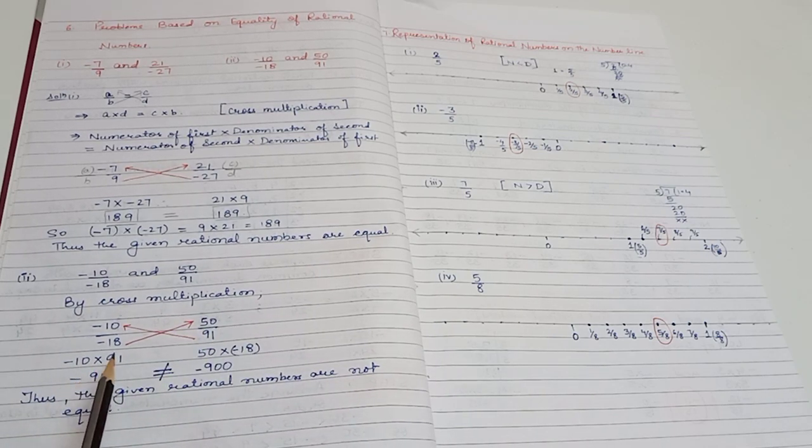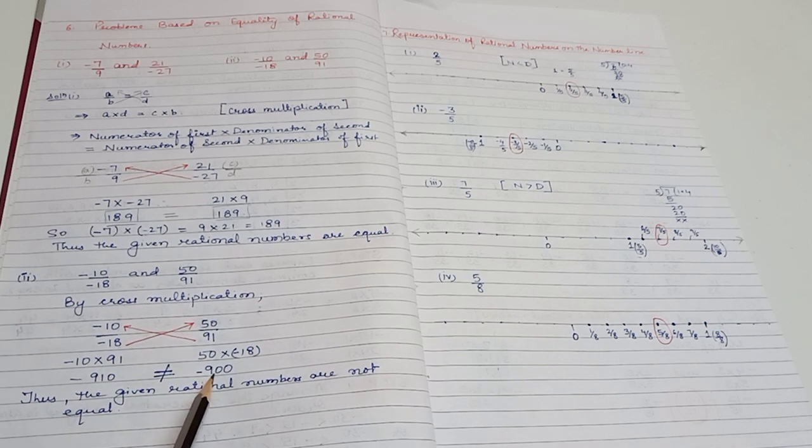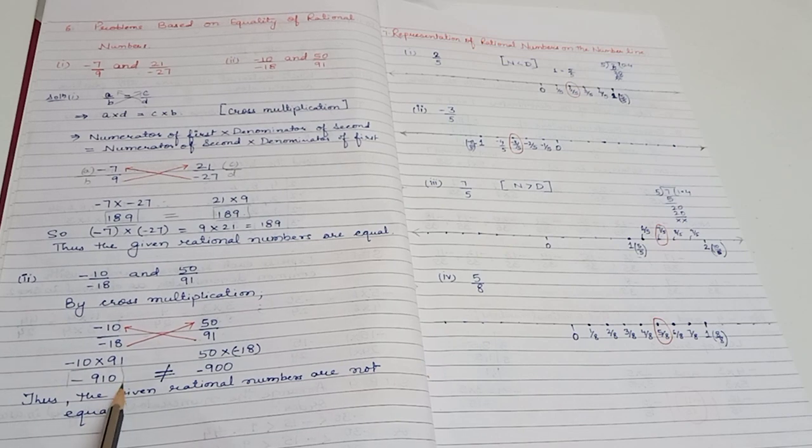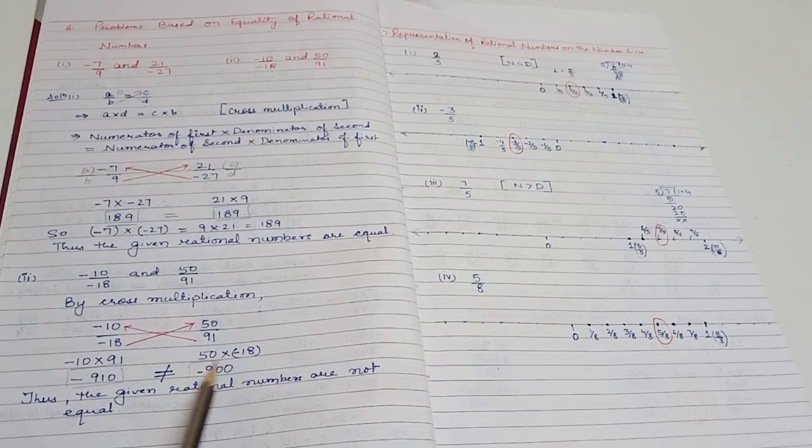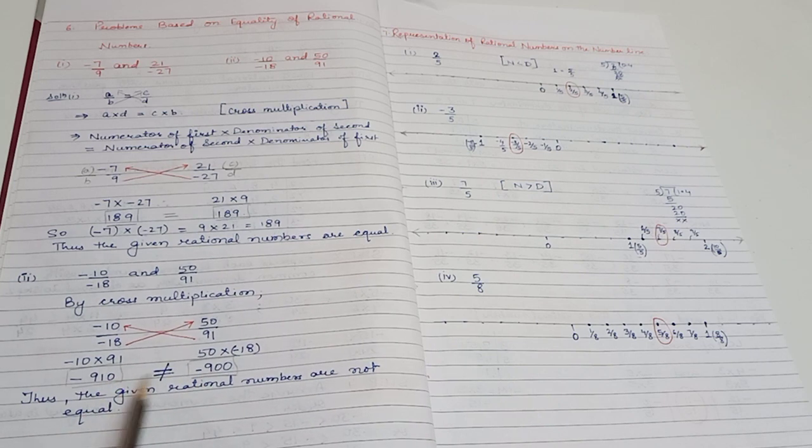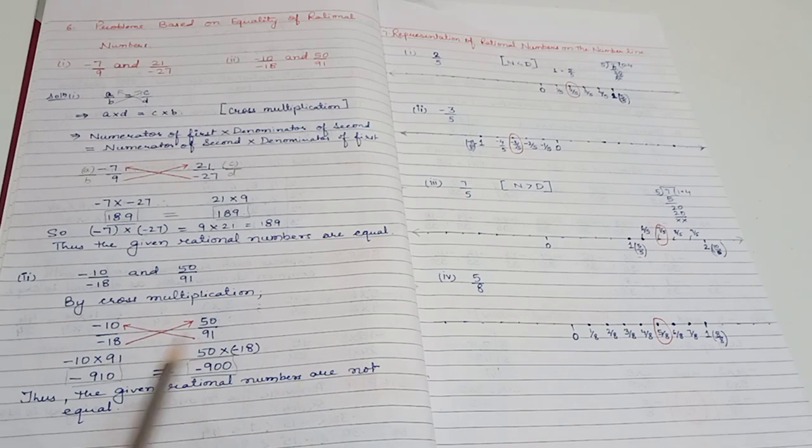Now minus 10 when we multiply with 91, we are getting minus 910. When we multiply 50 with minus 18, we are getting minus 900. So the values are different. You can see these are different values, right? So it's not equal. If the values are not equal, we can say that the given rational numbers are not equal. This was just for how we do the sums based on equality of rational numbers.